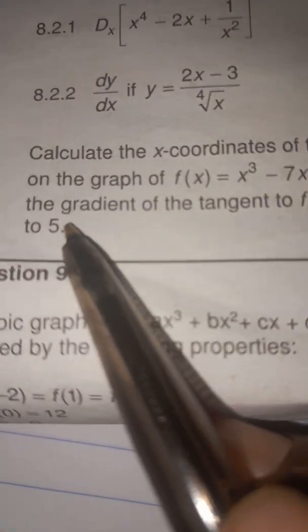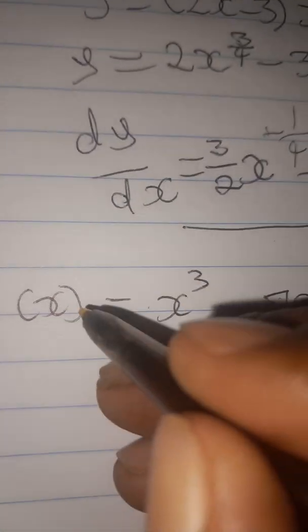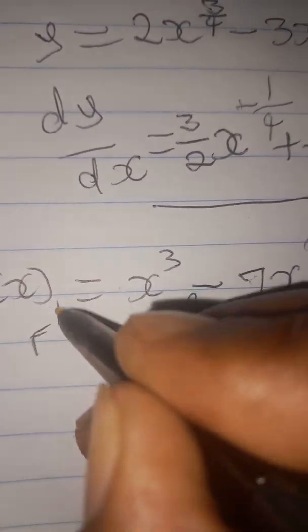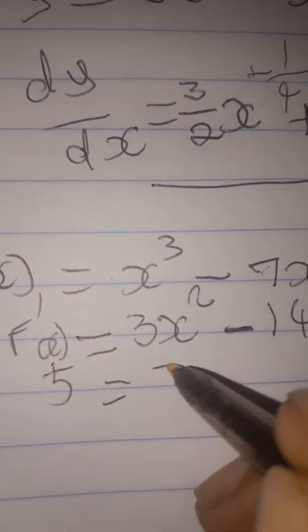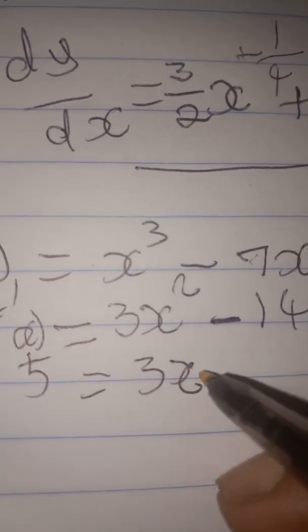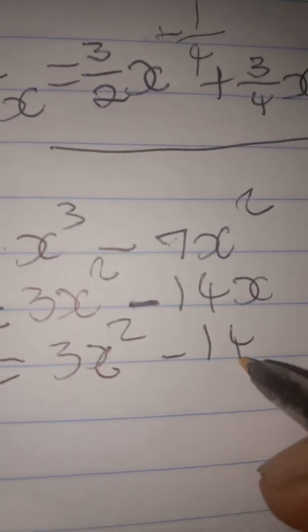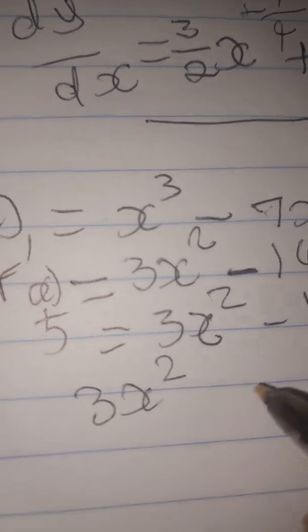They said that the gradient of a tangent is equal to 5. So where there is the gradient of a tangent, we are going to put 5 there. So it's going to be 5 equals 3x squared minus 14x. We will then rearrange this: 3x squared minus 14x minus 5 equated to 0.